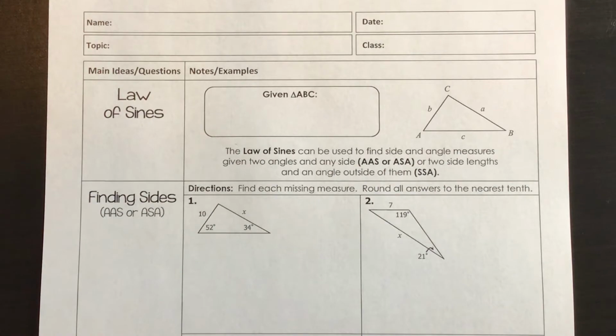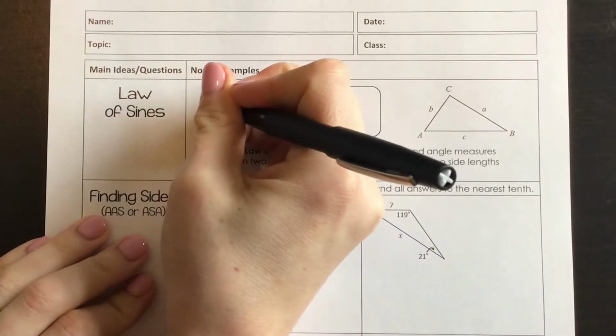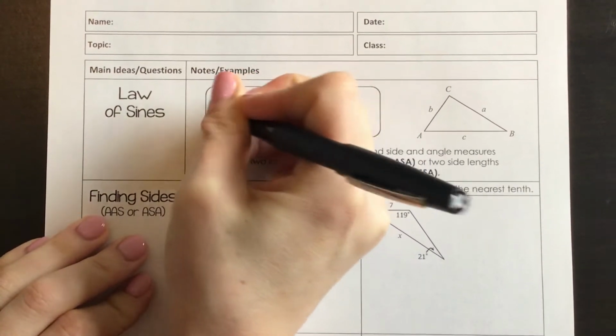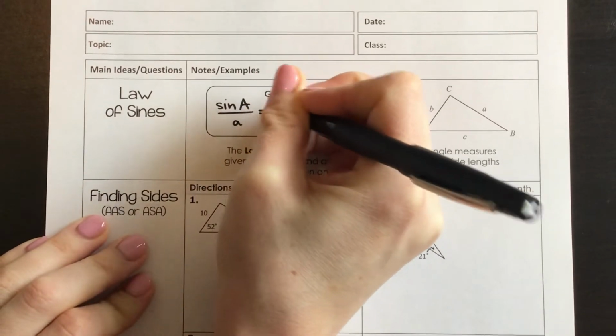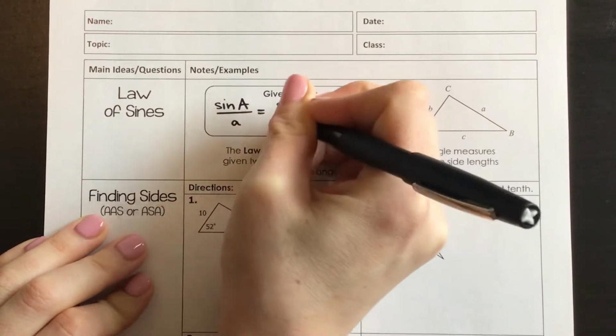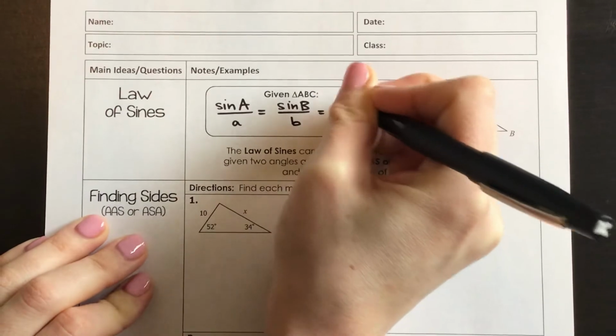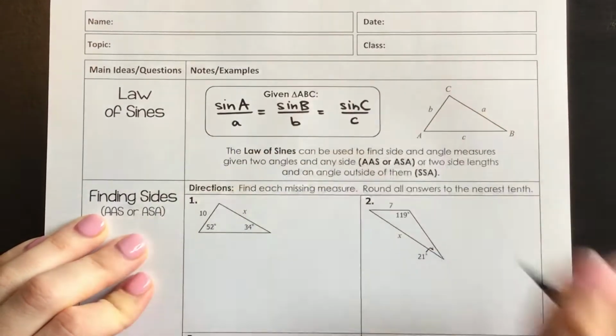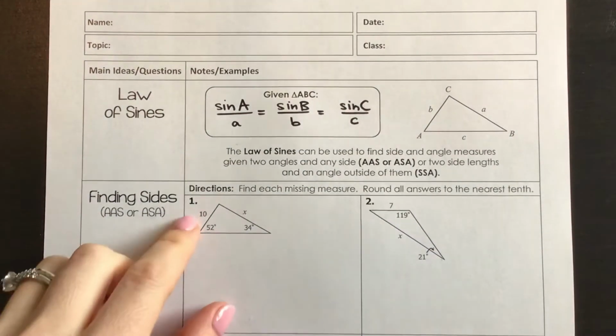So law of sines works like this. Given a triangle ABC, the following ratio is true. Sine A over A is equal to sine B over B is equal to sine C over C. So just a notational thing that is really, really important to note.